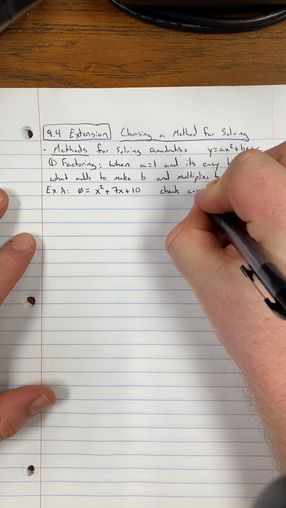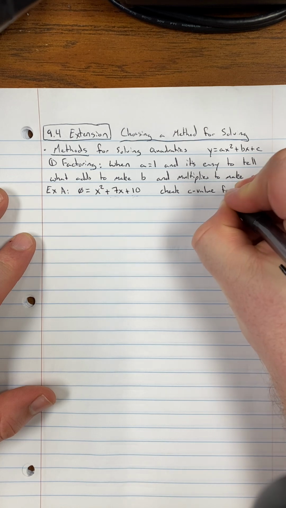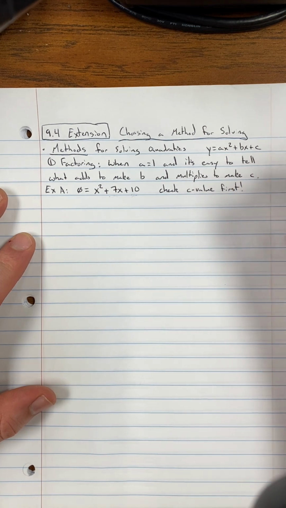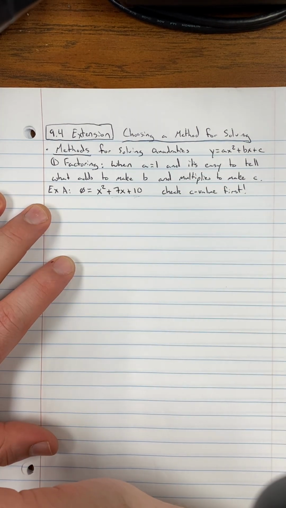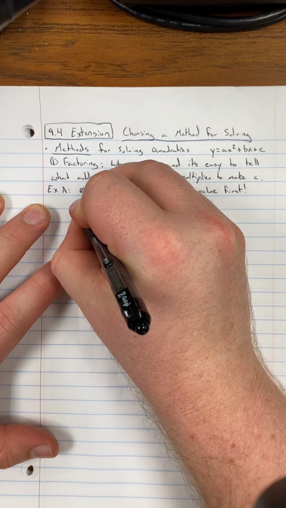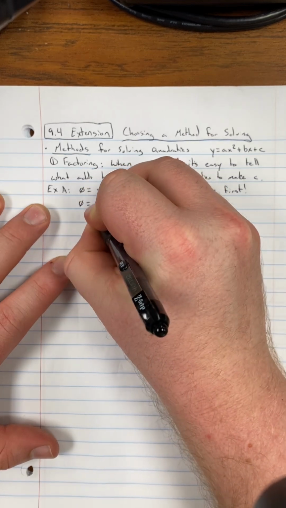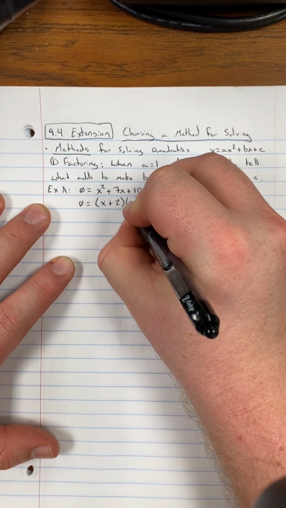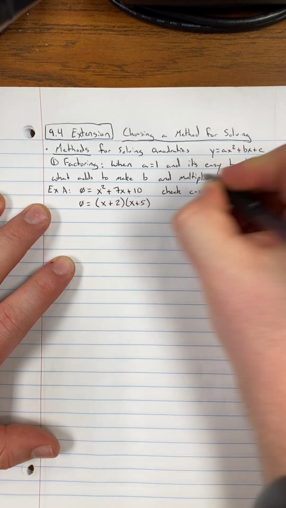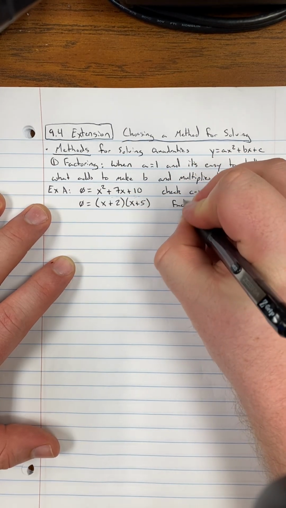Check c value first, okay? So we're going to check the c value first, figure out what 2 things add to make 7, multiply to make 10, and then I'm just going to write the factored form. x plus 2, x plus 5. And so this is factored form.